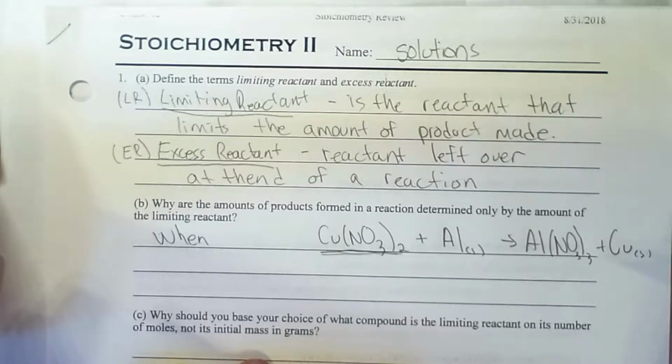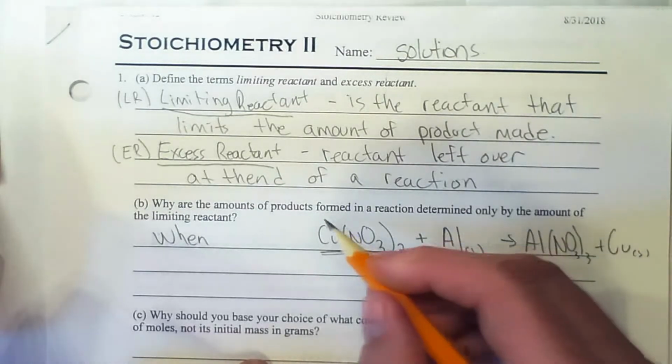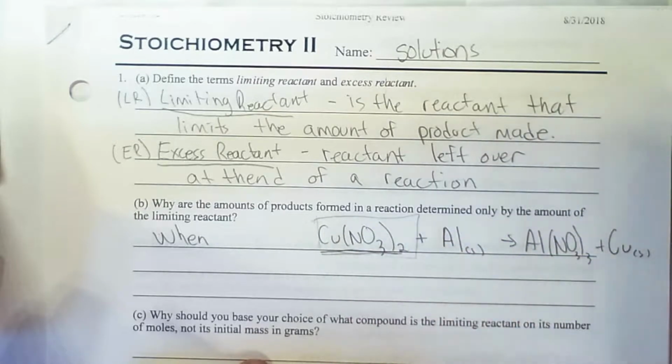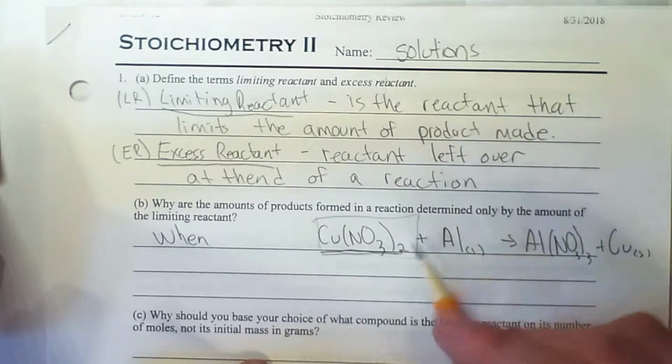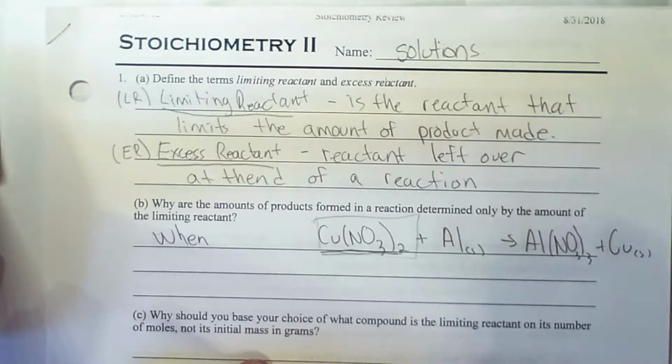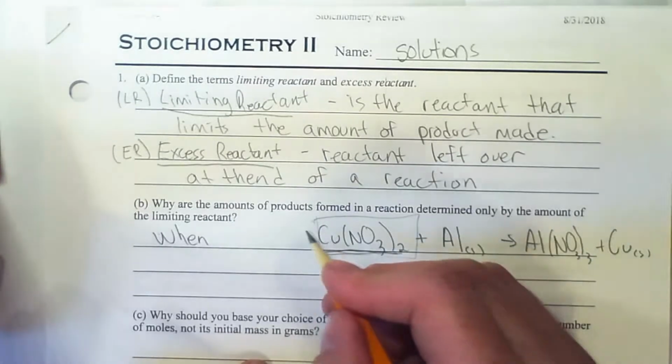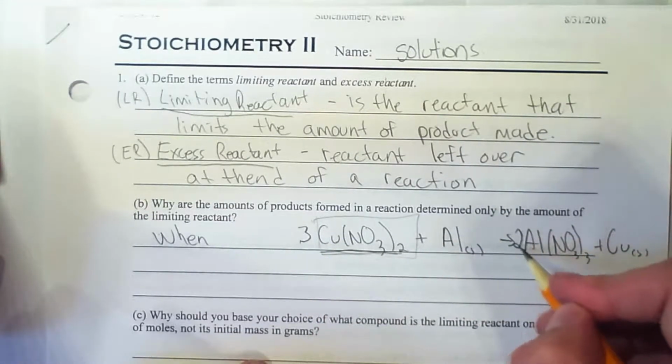So since that's the limiting reactant, we know the products will be controlled by that. We should probably balance this just for fun.